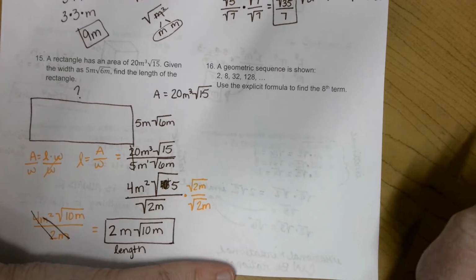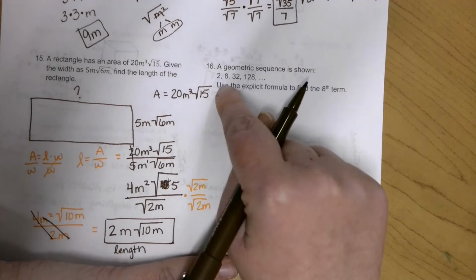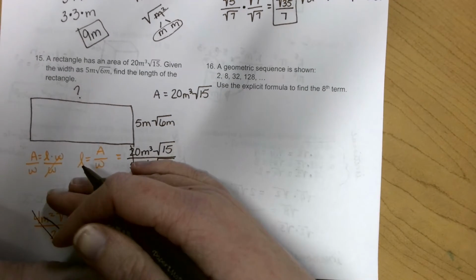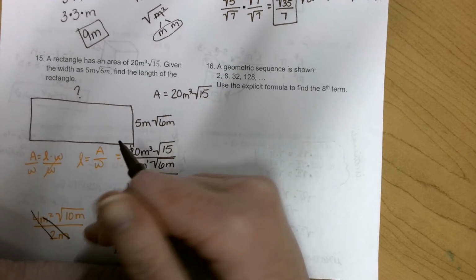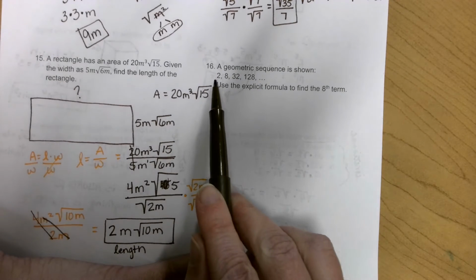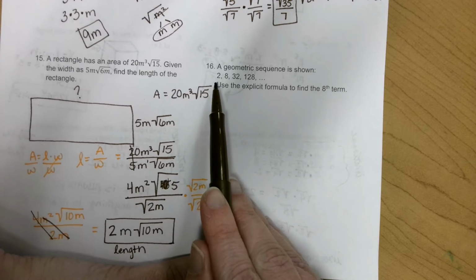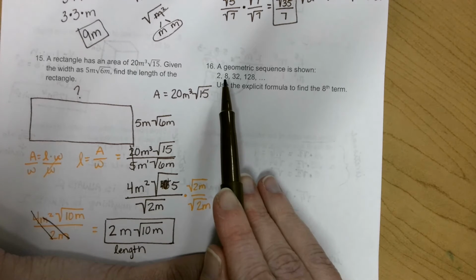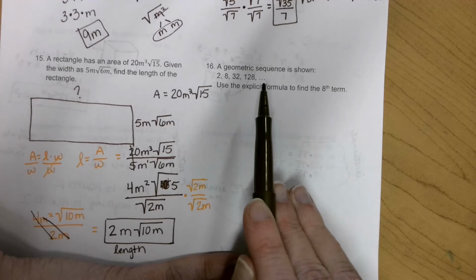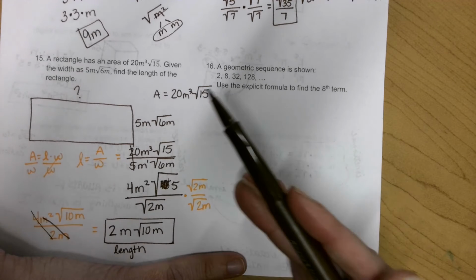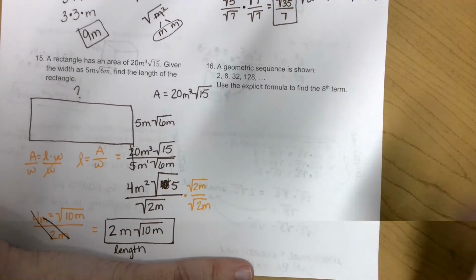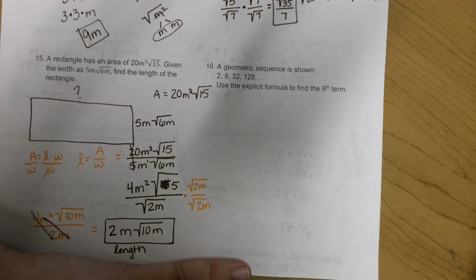That's a bad idea. Okay, so we have a geometric sequence, and in order for a sequence to be geometric, there needs to be a common ratio between consecutive terms, which means I should be able to take this first term 2, multiply it by something to get 8, multiply 8 by that same thing to get 32, multiply it again to get 128. So I should be able to multiply each term by the same number to get the next term. So first thing we need to know is, what am I multiplying by?